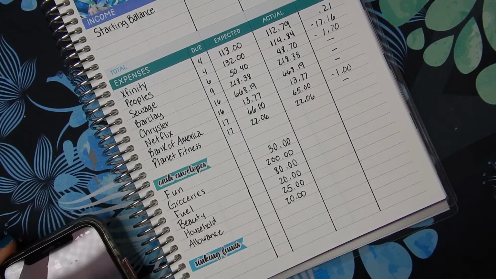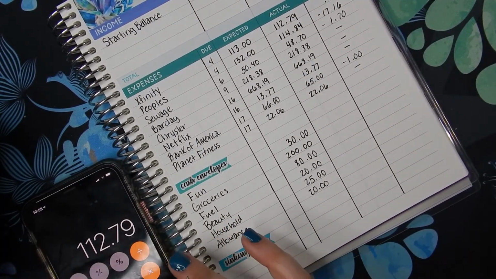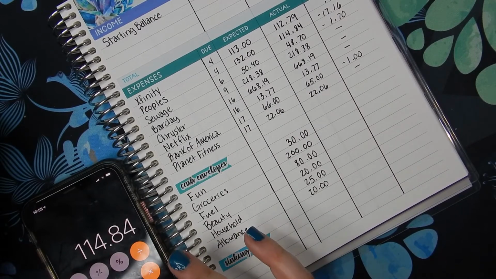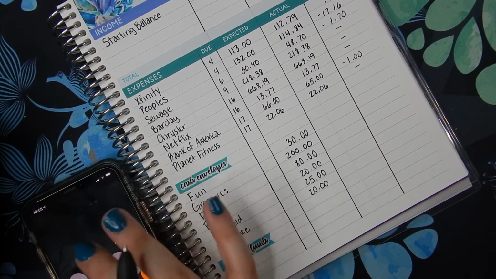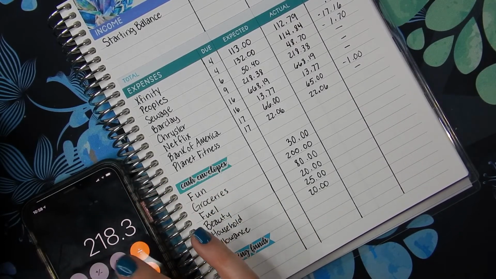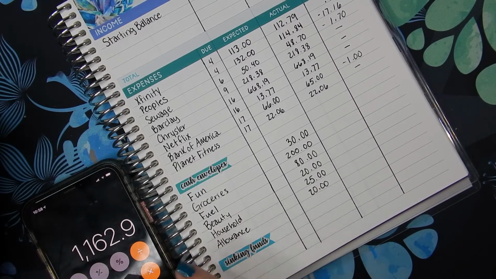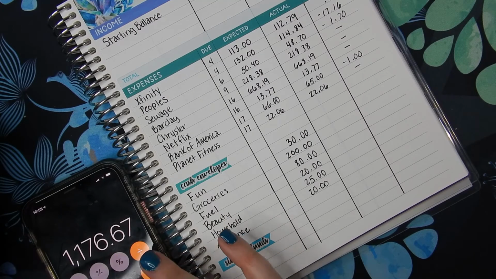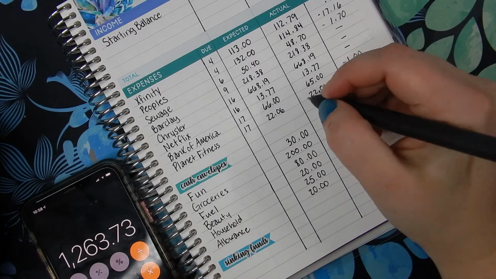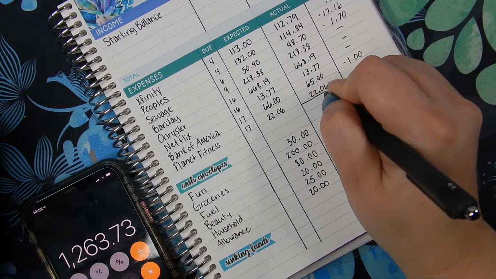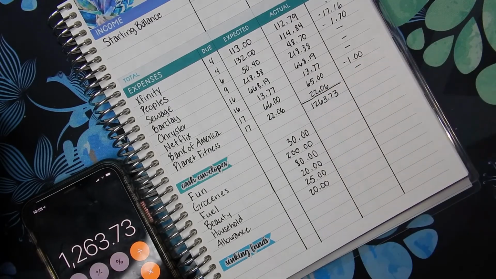And then let's get totaled up here with my expenses. So $112.79 plus $114.84, $48.70, $218.38, $668.19, $13.77, $65, $22.06. Okay, so this here is going to be $1263.73.